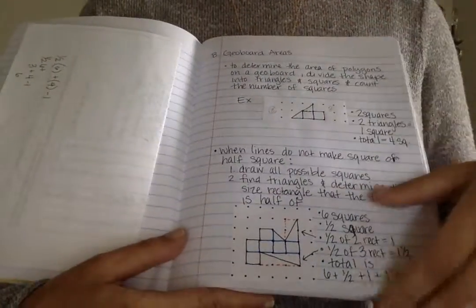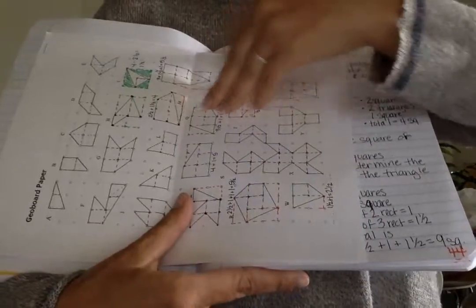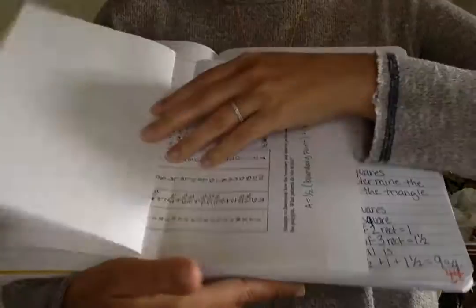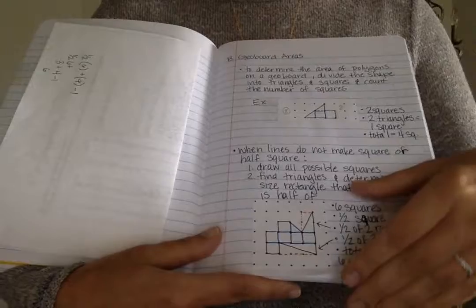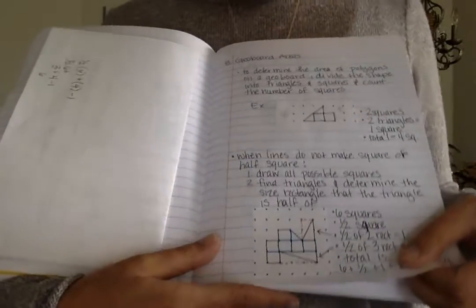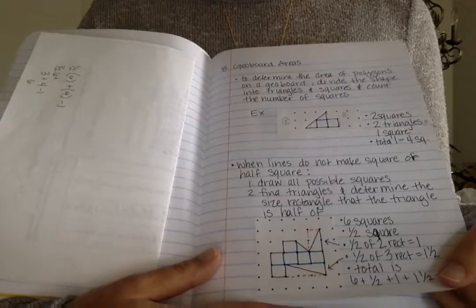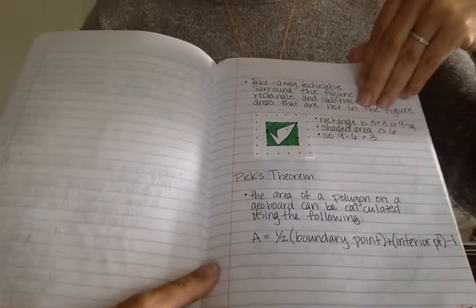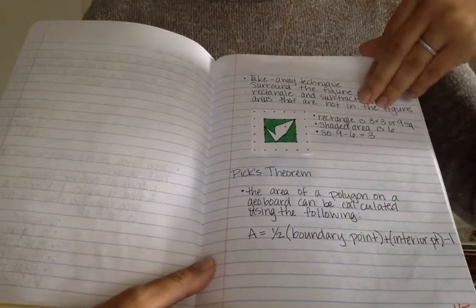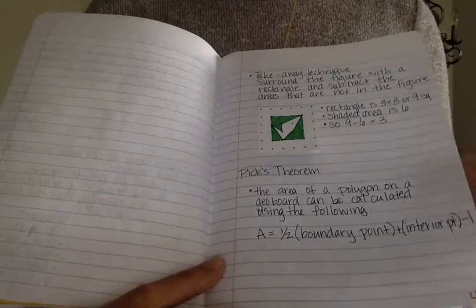in. And then geoboard areas with the worksheet that we completed to find the relationship between the interior points and boundary points when looking for areas, and the takeaway technique, and then Pick's theorem.